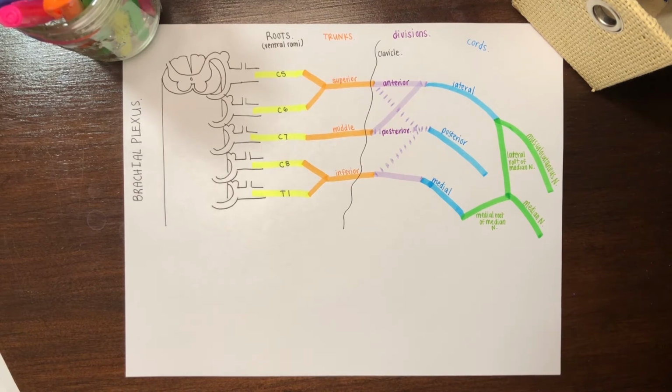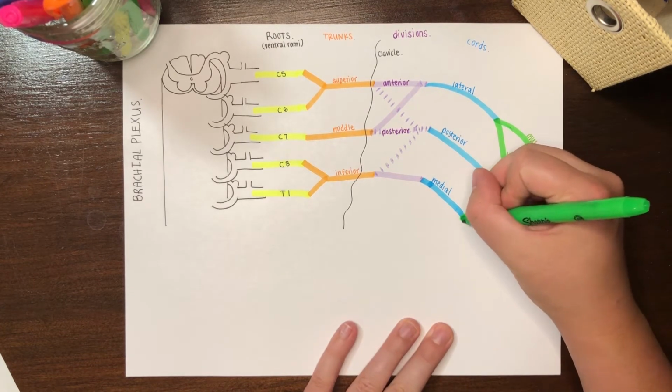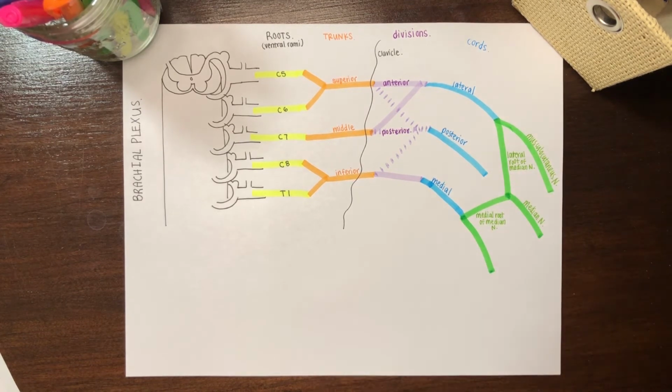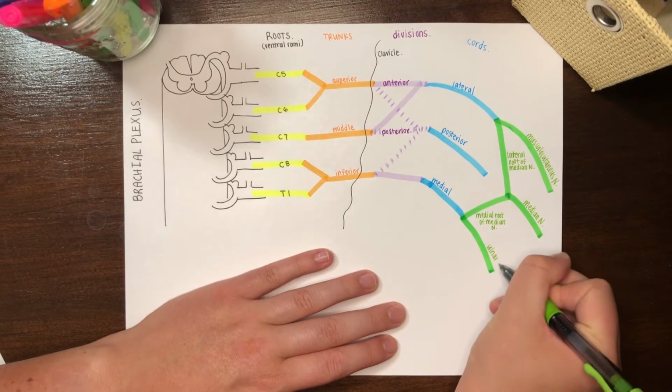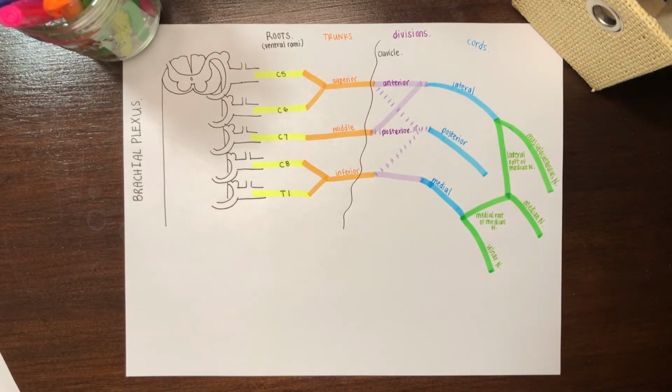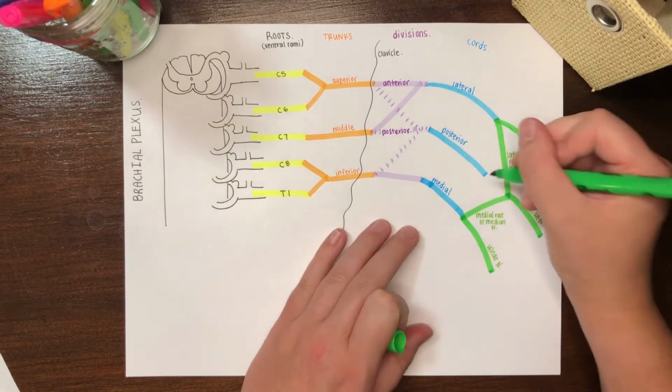We will complete the M with the second branch of the medial cord, the ulnar nerve. The ulnar nerve travels down the arm medially, passing posterior to the medial epicondyle of the humerus, and then innervating a couple anterior forearm muscles and many intrinsic muscles of the hand.